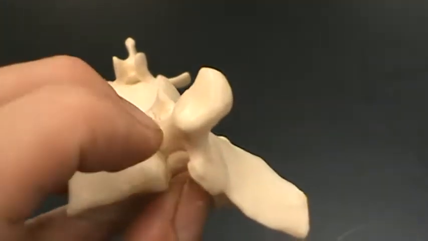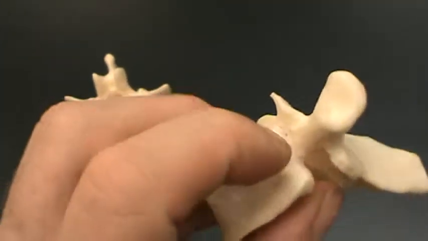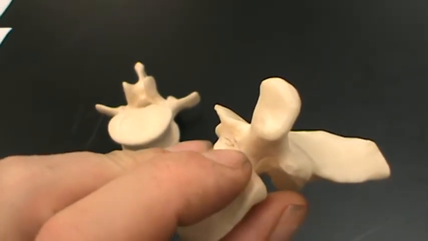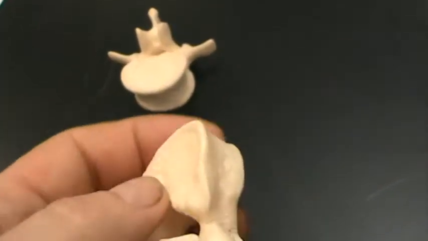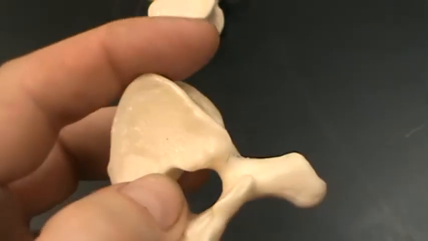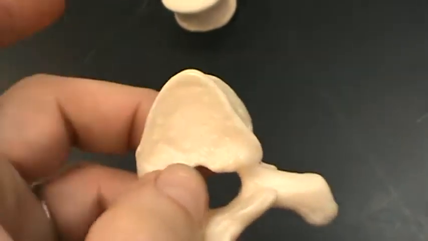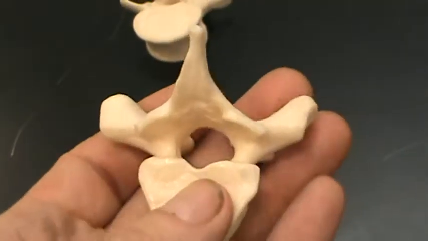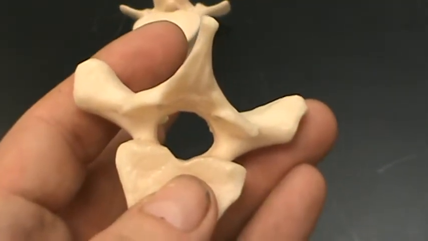And then there's another little piece of vertebra right here. See right there where my finger is touching? That would be called the pedicle. This right here, this thing, body, hole, vertebral foramen.